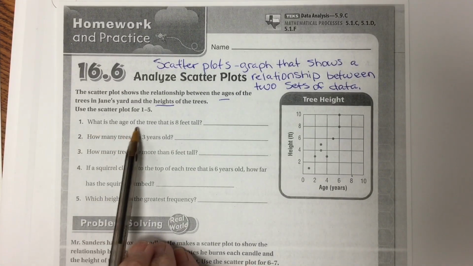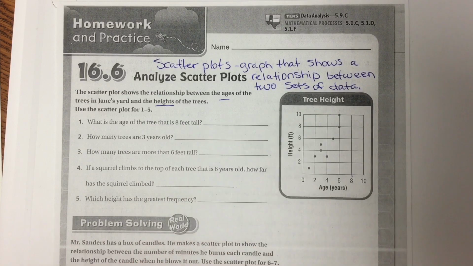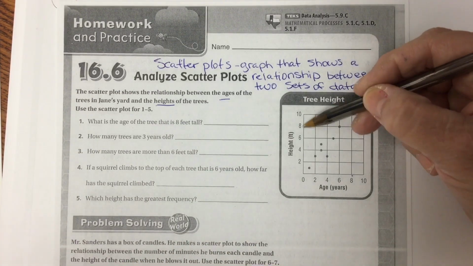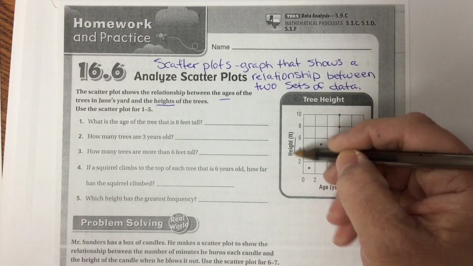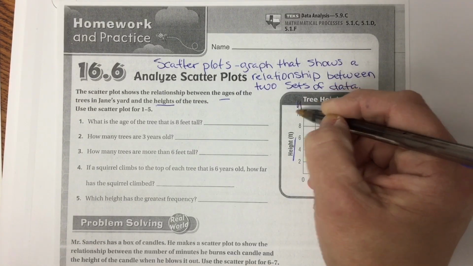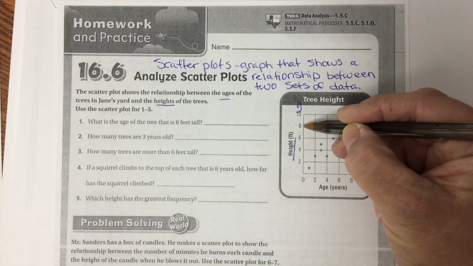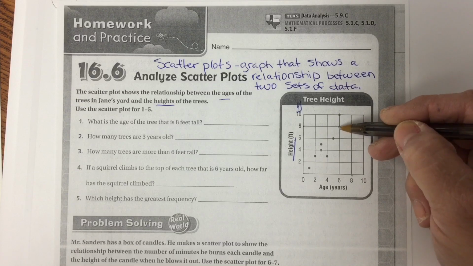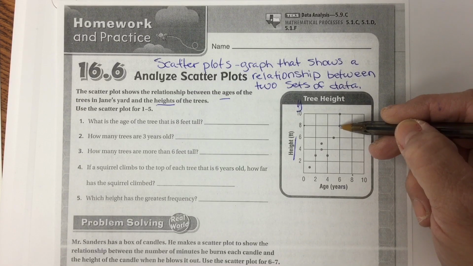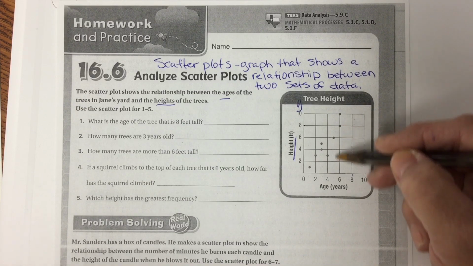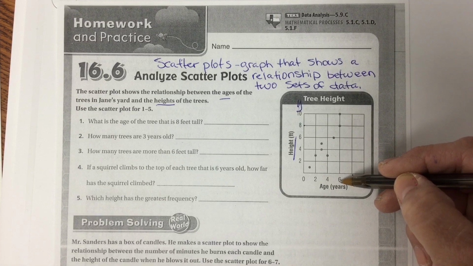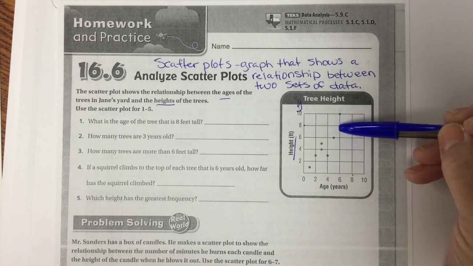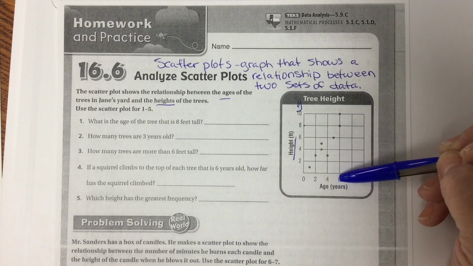It says, what is the age of the tree that is 8 feet tall? So we're going to find 8 feet, and height is on the y-axis. So here's 8 feet, and I'm going to go over, and there's only one dot on the 8-foot axis line, and that would be 6 years. Okay, so the only tree that is 8 feet tall is 6 years old.